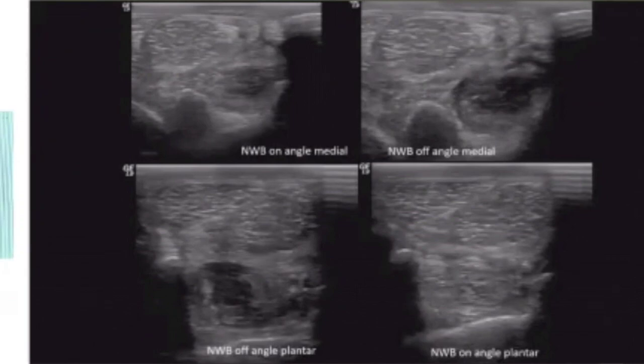So this is just, again, an assortment of suspensory ligament injuries or suspensory ligament angles. When I scan the suspensory ligament, I do the majority of it non-weight bearing, and I look at it on angle and off angle from a medial approach and from a plantar approach. So here I'm coming in from the medial side, running underneath the chestnut. Here I'm coming from straight plantar, on and off angle.